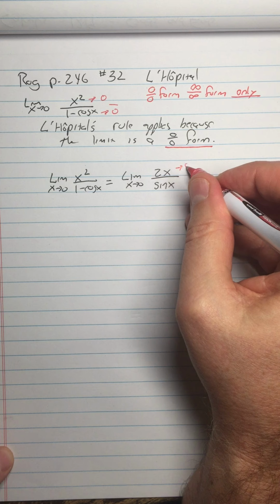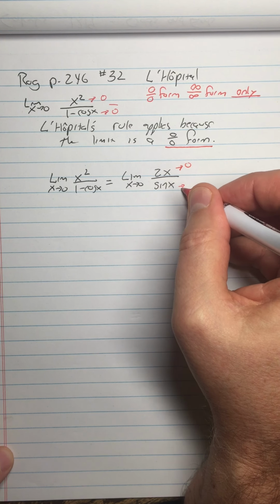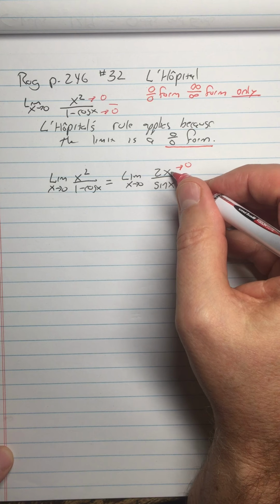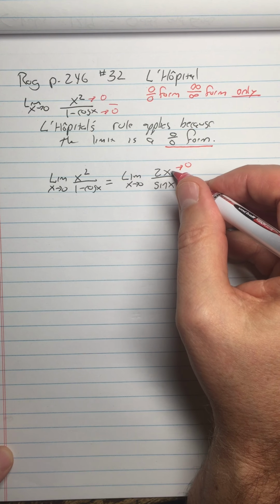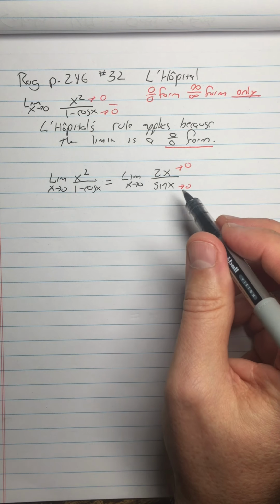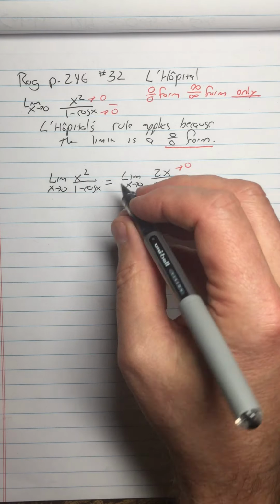Now, look, when I do this, it's still a 0 over 0 form. If I plug in 0 on the top, I get 0. Plug in 0 on the bottom, I get 0. So it's still a 0 over 0 form. It's not so critical that these are equal to 0. It's critical that they are approaching 0. All right. Because it's still a 0 over 0 form, I can use L'Hopital's rule again.